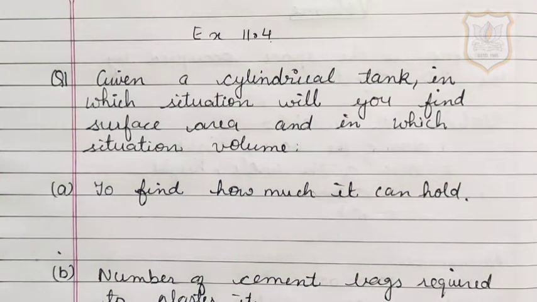Now students, we find the area when a region covered by a boundary such as outer and inner surface area of a cylinder, a cone, sphere and surface of wall or floor are given, and when the amount of the space occupied by an object such as water, milk, coffee, tea, etc. are given, then we have to find out the volume of the object.